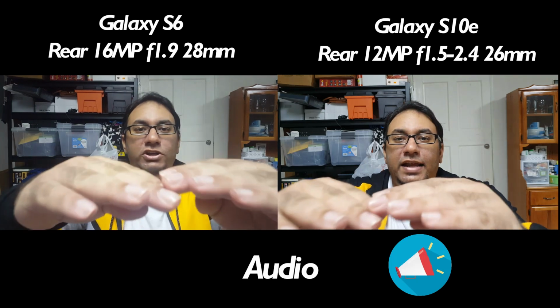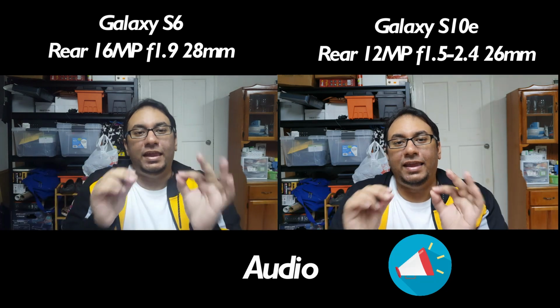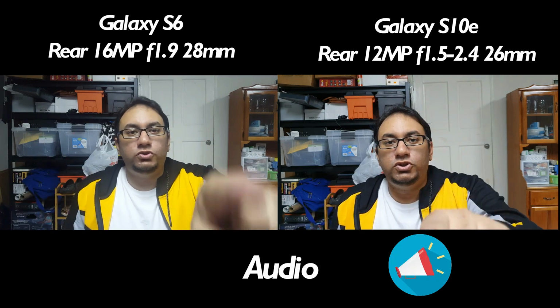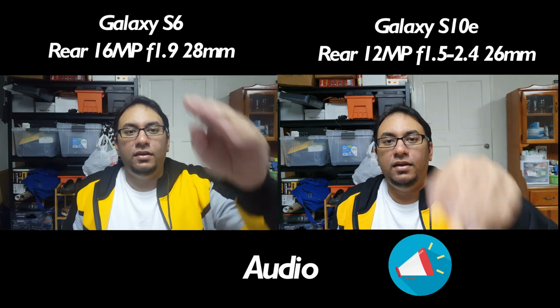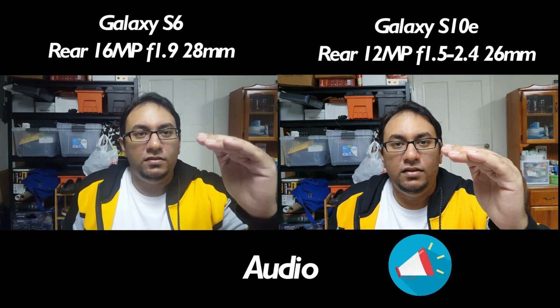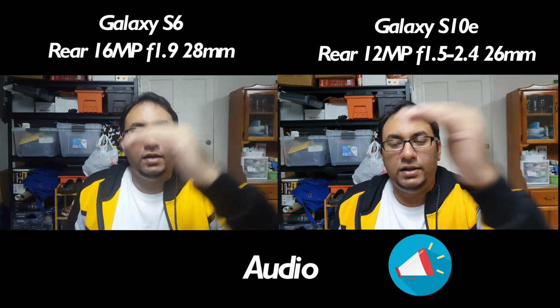And with that being said, I think there's probably one more thing I need to explain, which is that I tried to level it as best as possible, but it may not be level because I don't know which one of these cameras here on the S10e is the normal camera versus the wide camera. With that being said, that's the best that I could have done.